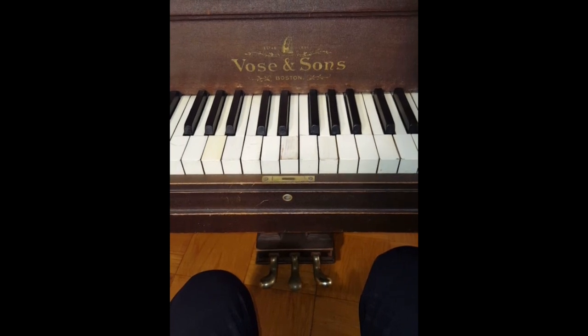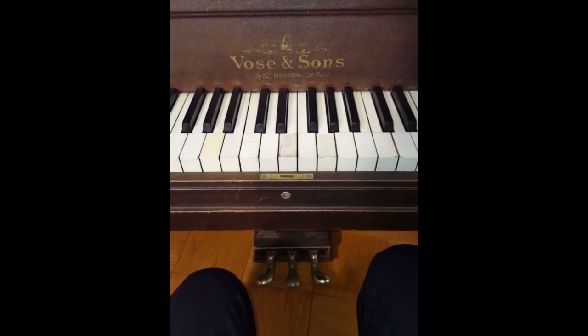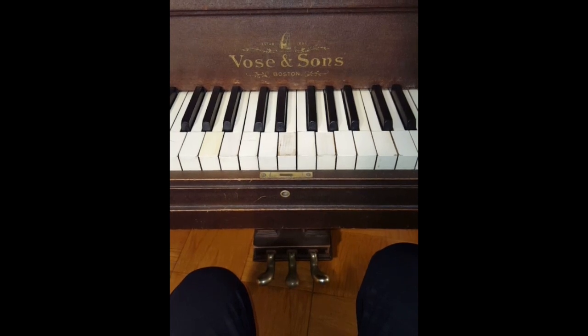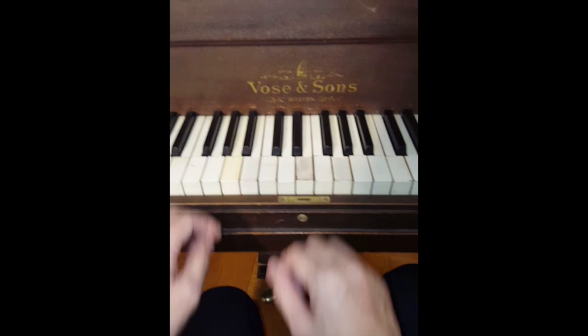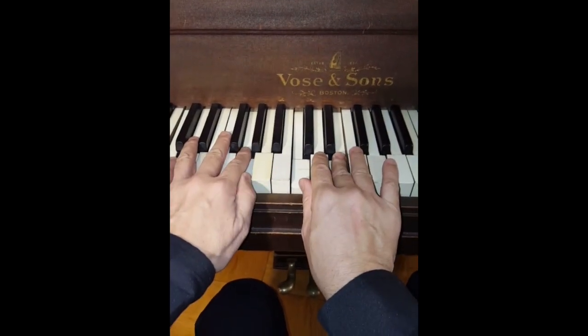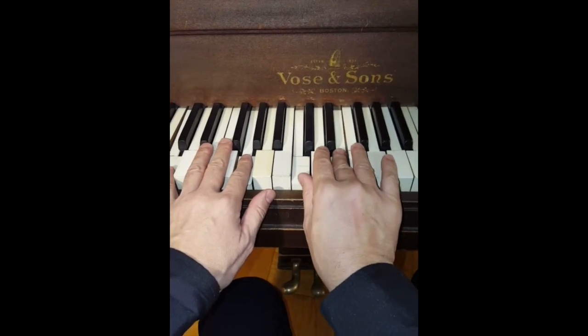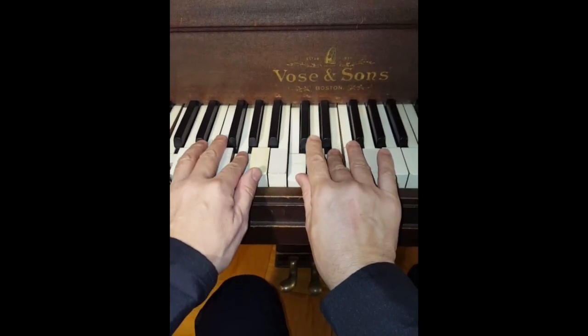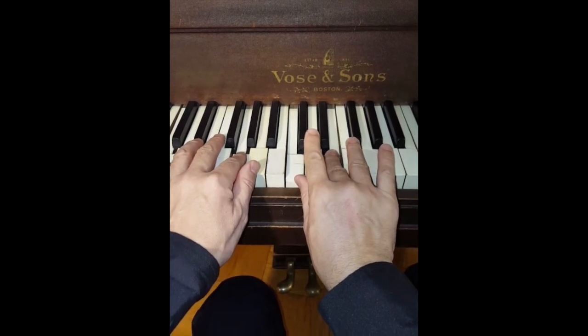Exercise 3B. This time we'll use 1, supertonic for 2, dominant 6, 5, 1. Fingers 1 and 2 in the left hand, 1 and 3. Then 3 upper voices move up to the next note of the mode.